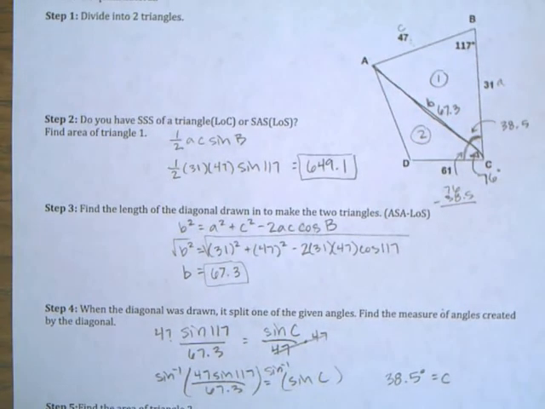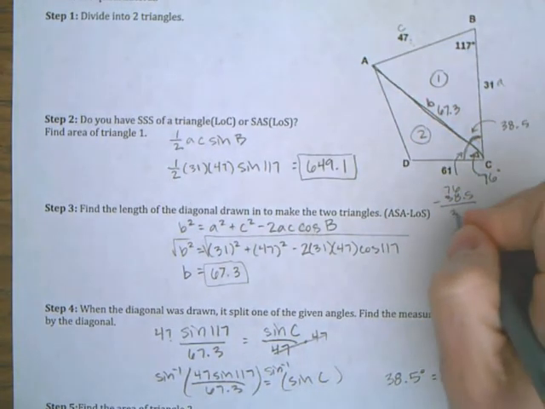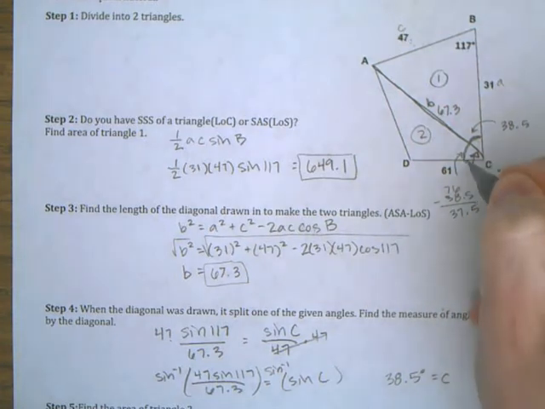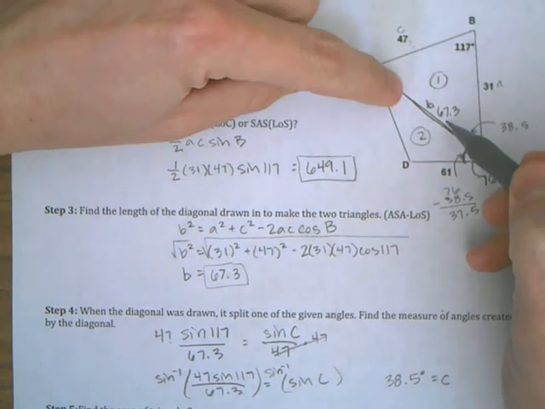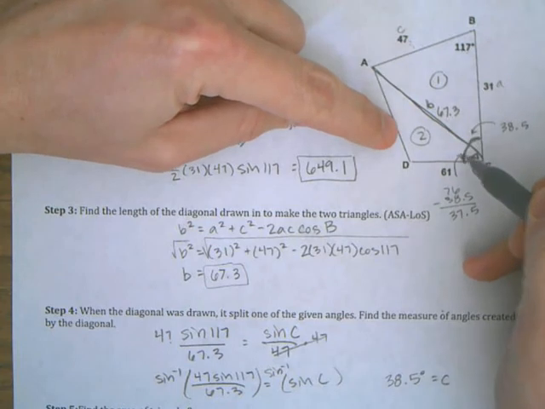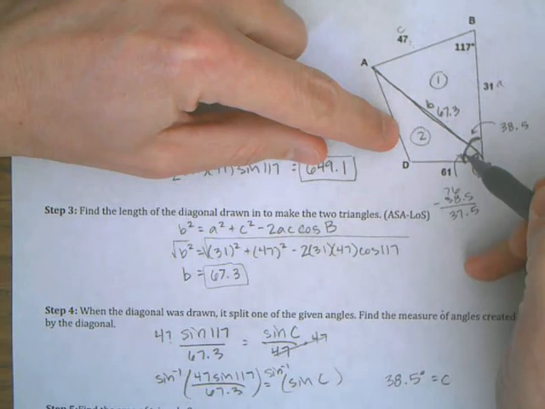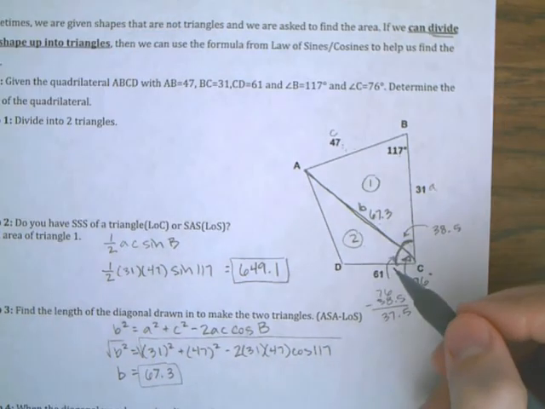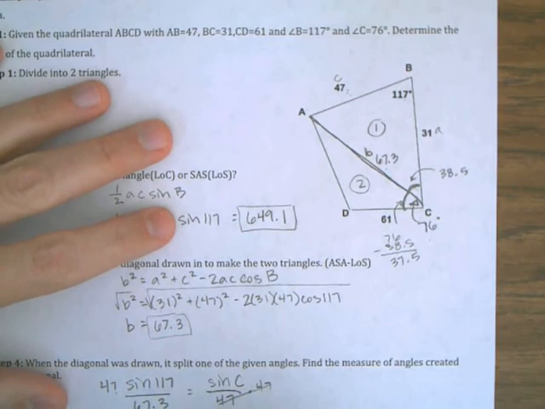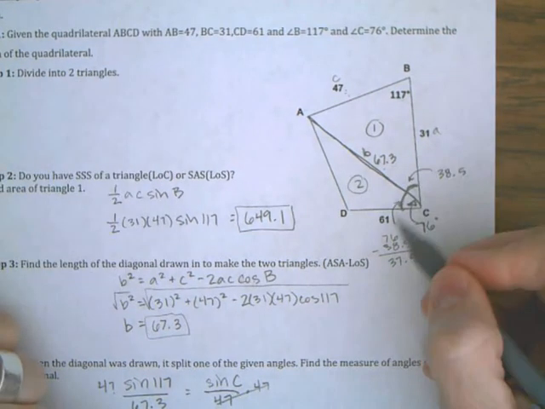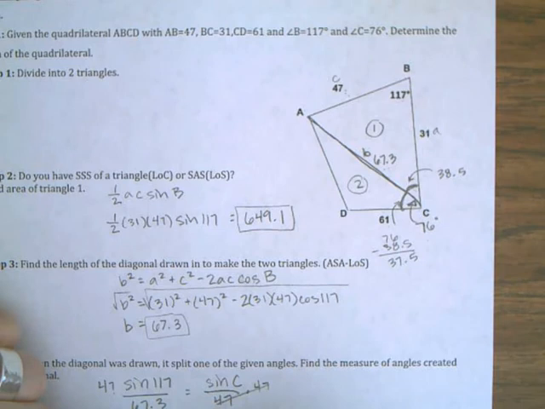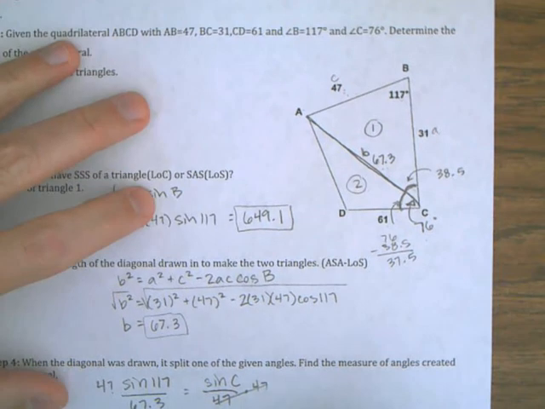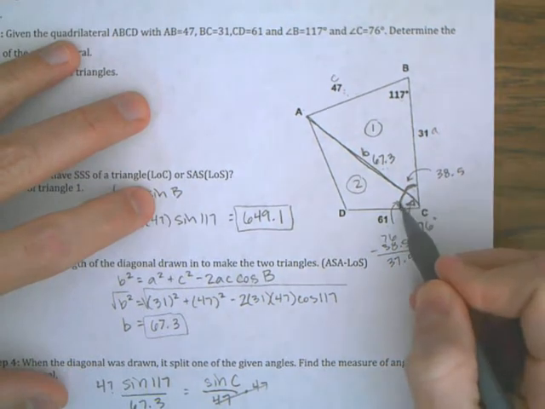Now that I have two sides of triangle 2 and the angle in between them, I can find the area using one of these formulas. Okay? And again, it's all kind of different letters here, but what I know is that the area is 1/2 of the two sides, so 67.3 and 61, times the sine of the angle between them, 37.5. Okay? And that's all I need to know to find the area.